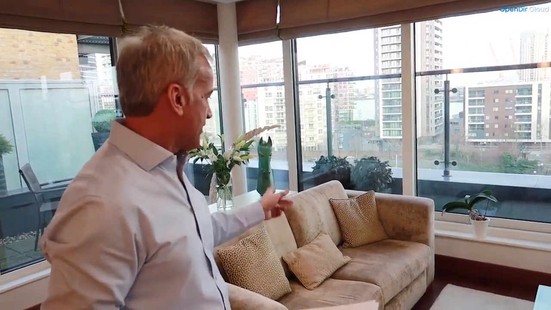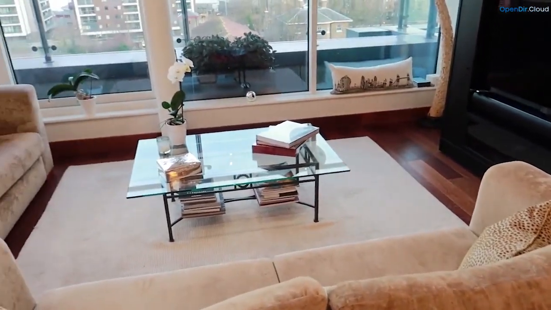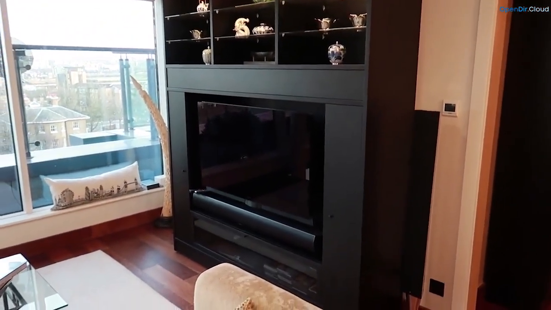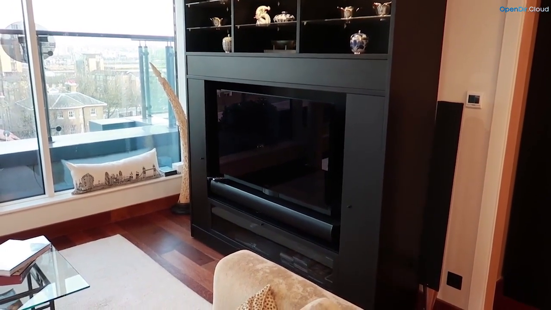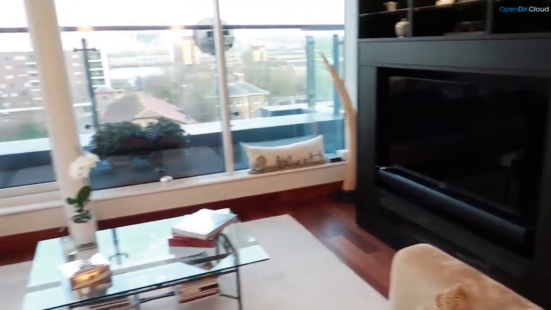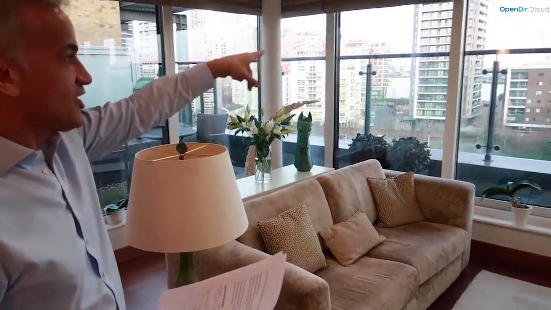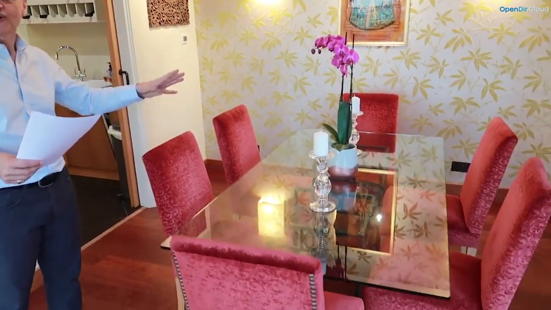So there's a living room or a sitting room. There are two sofas. There's a coffee table. There's a unit. And there's a television, there's a CD player, and there's a TV box. And here there's a lamp. And of course there's a lovely view over the river. So there's a dining area, there's a table, and there are 6 chairs.